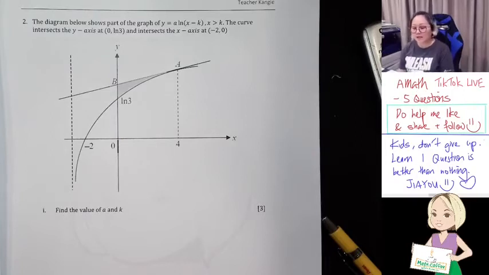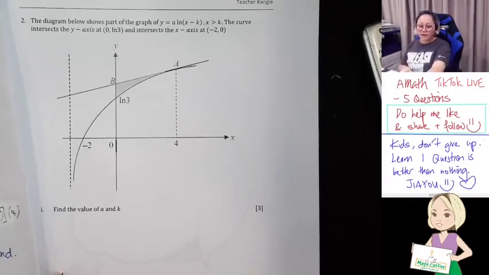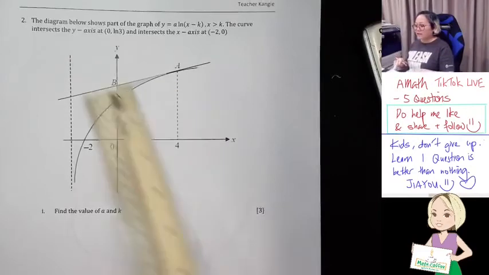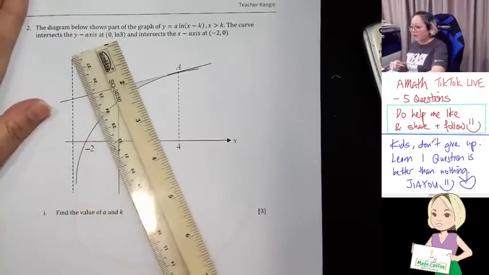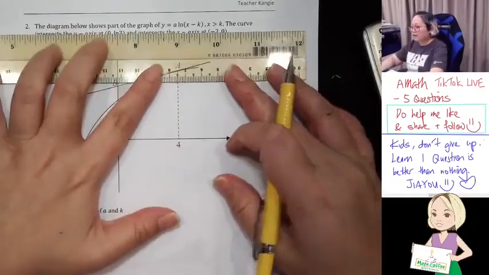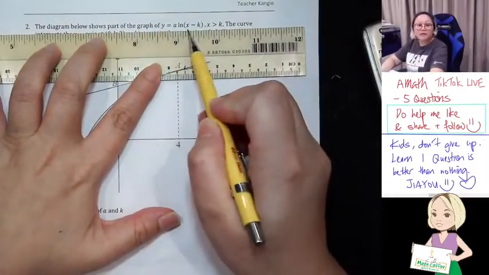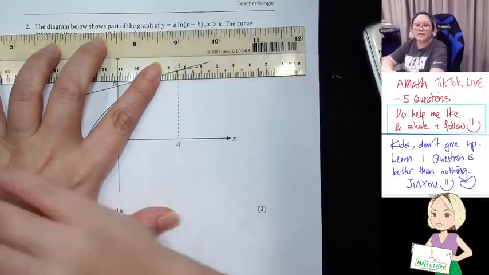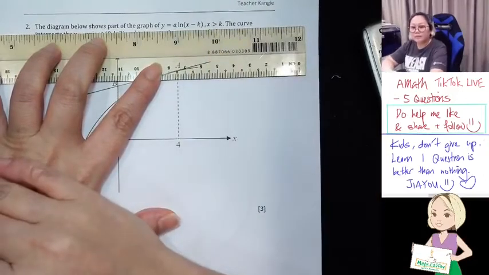Kids, area under the curve. Okay, first, before you do area under the curve, you need to find out, of course, those critical points that you need. Okay? Look at this question. First, they say the diagram below shows part of the graph, and the bad news is your curve is not even complete. Your a is unknown, the k is unknown.